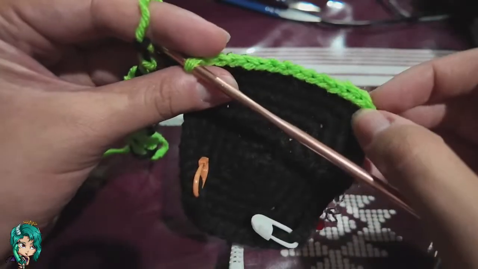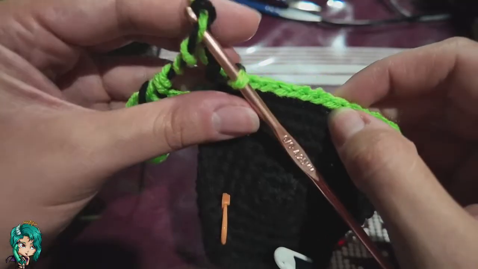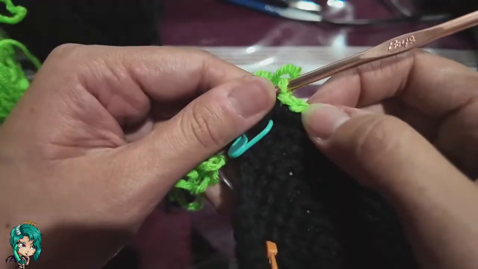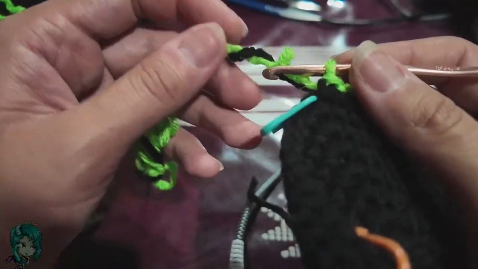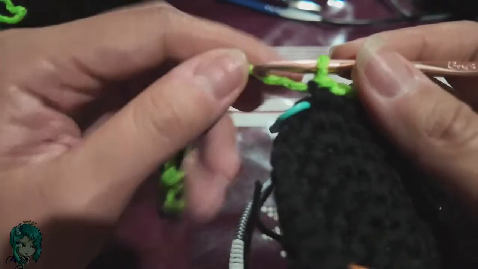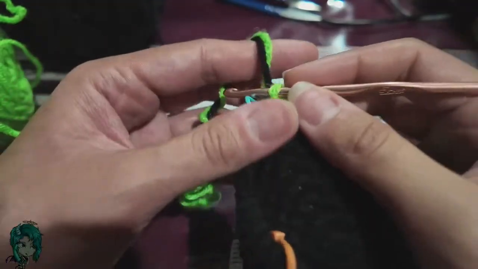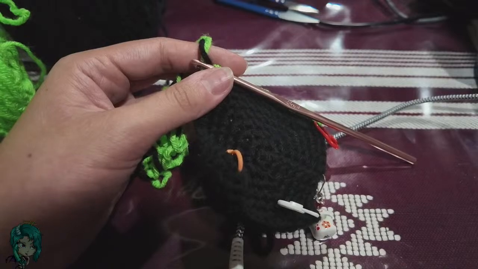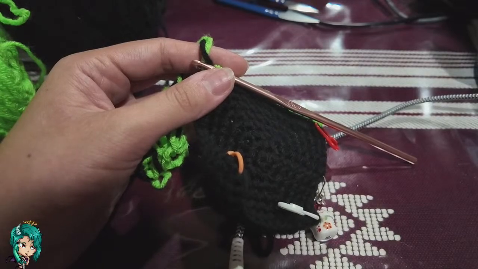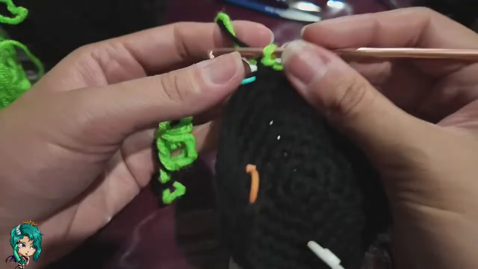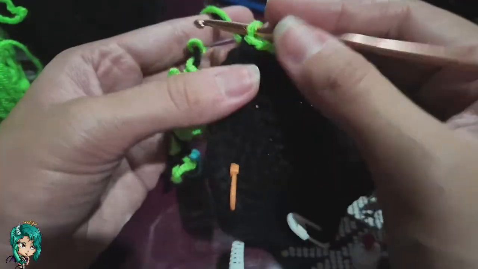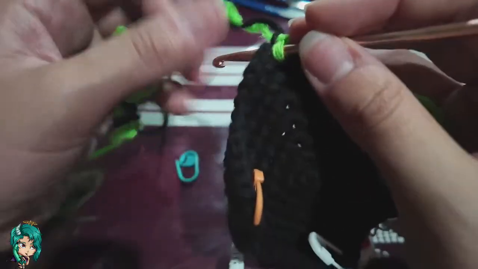So this is 1, 2, 3, 4, 5, 6, 7, 8, 9, 10, 12, 13, 14, 15, and then 16. I think the goal is to try and get it as even between the black and the green as possible, but I don't know. We'll see how this works.